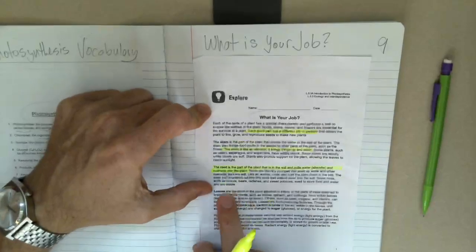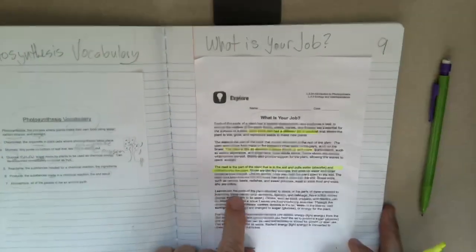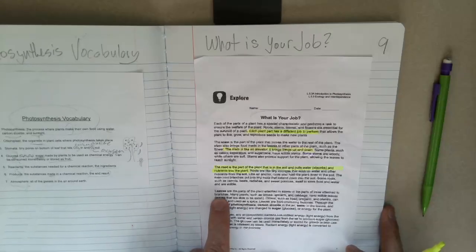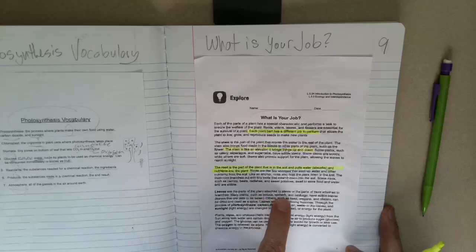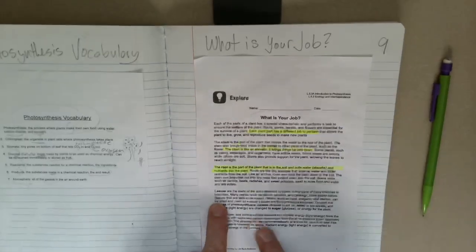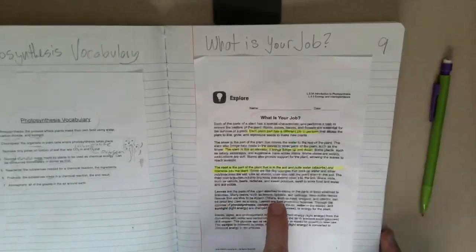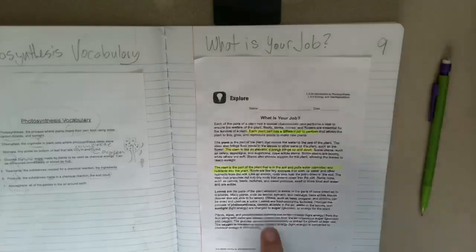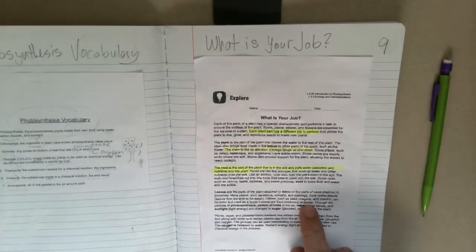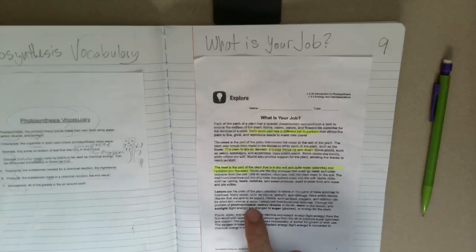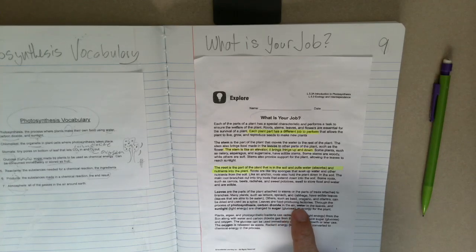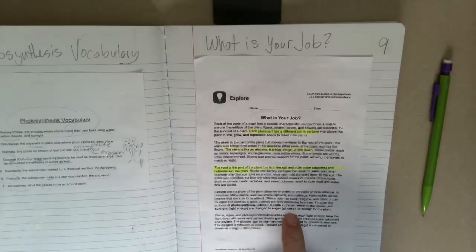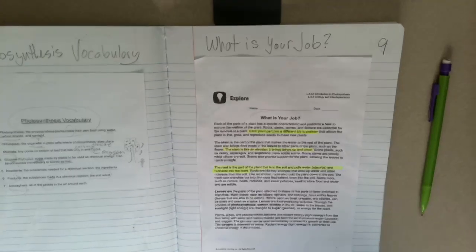Paragraph 4. Leaves are the parts of the plant attached to stems or the parts of trees attached to branches. Many plants, such as lettuce, spinach, and cabbage, have edible leaves that are able to be eaten. Others, such as basil, oregano, and cilantro, can be dried and used as spice. Leaves are the food-producing factories. Through the process of photosynthesis, carbon dioxide in the air, water in the leaves, and sunlight as light energy are changed to sugar, glucose, or energy for the plant.